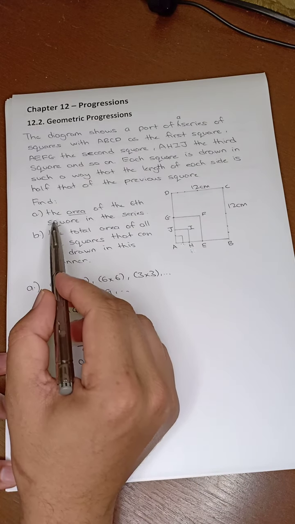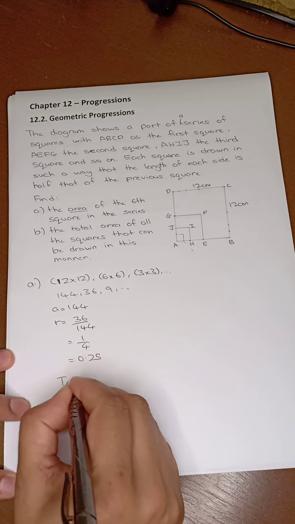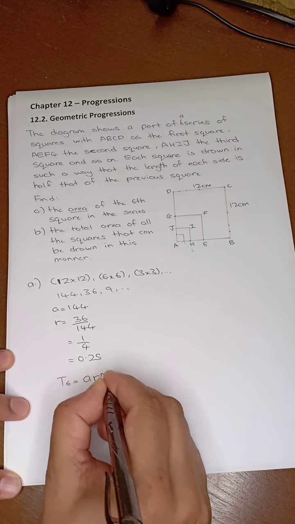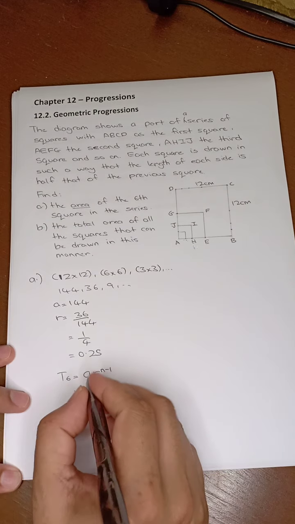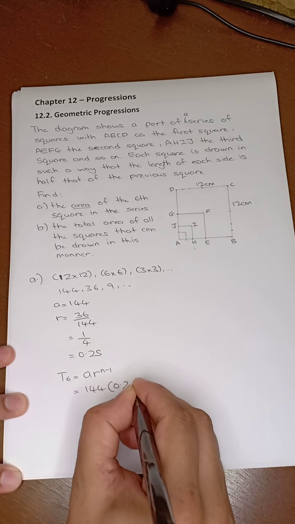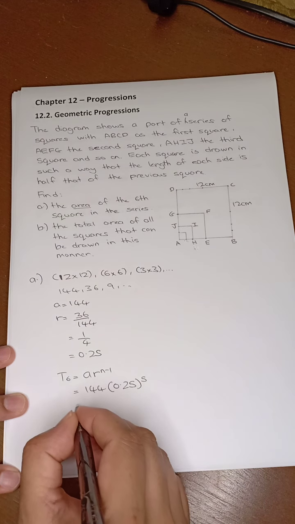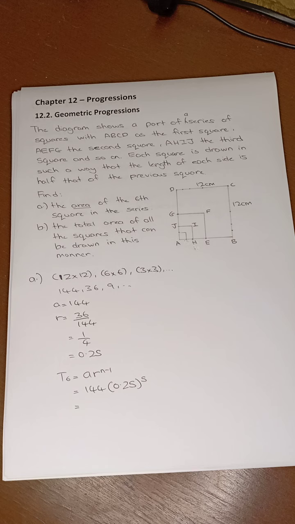Now you need to find the area of the sixth square. That will be T6, ar to the power of n minus 1. What is your A? 144. Your R is 0.25. N is 6. 6 minus 1 is 5. Use your calculator to solve this.